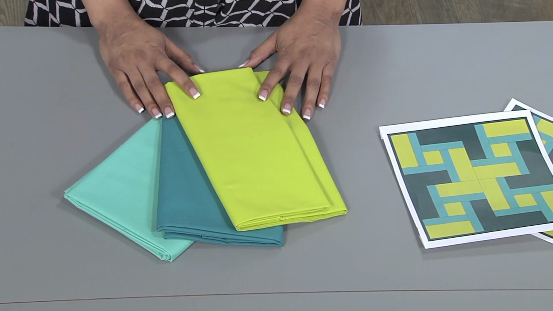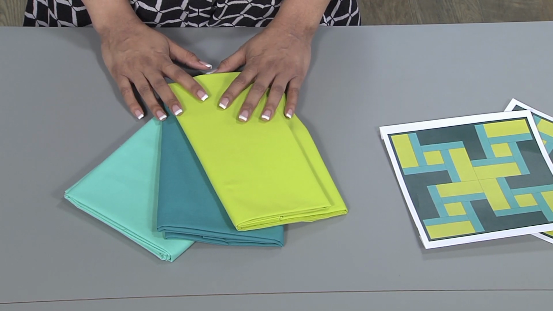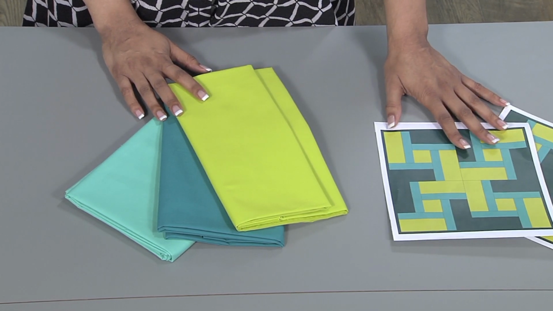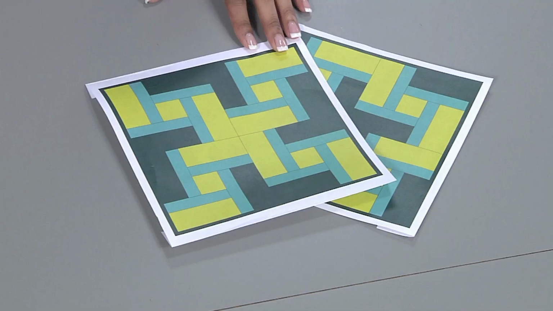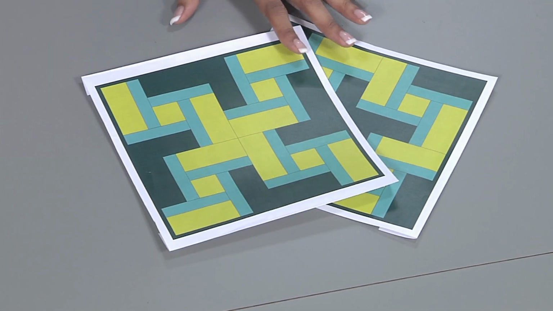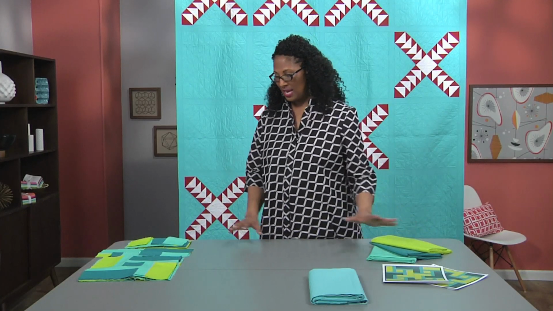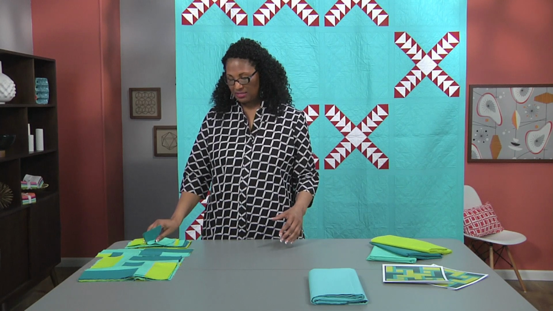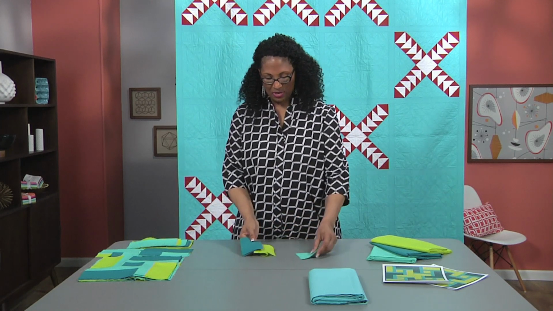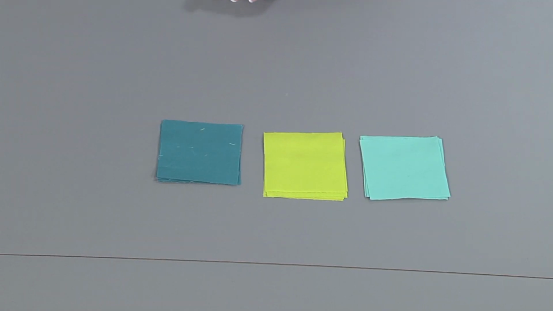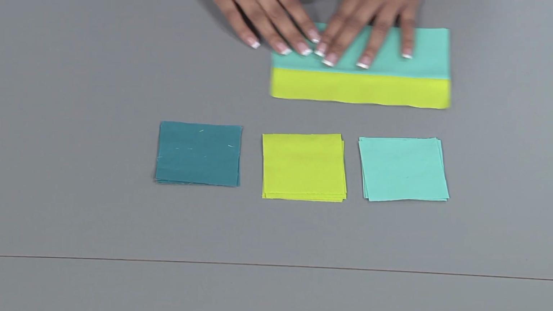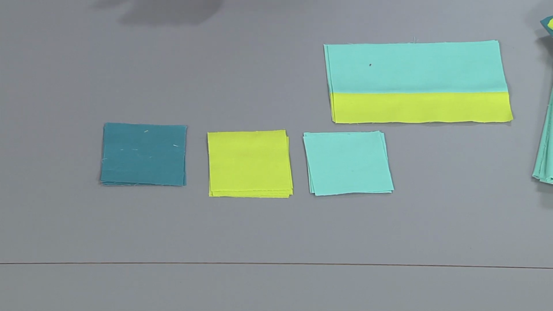Well, the other thing that I noticed as I was playing with this pattern is that I didn't really know which fabrics I wanted to use for the center blocks and which fabrics I wanted to use in the bricks. And so to get all of the different combinations, I needed to cut the block centers out of each of the fabrics. So you'll see these here. And then I did pieced bricks in each color combination.